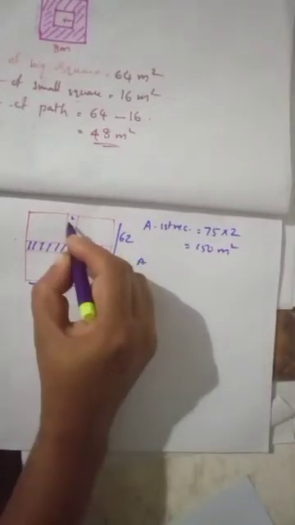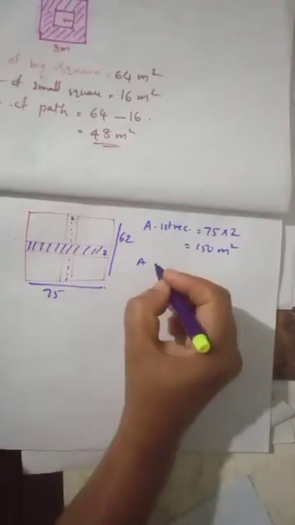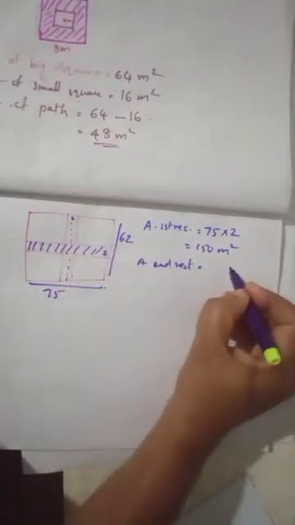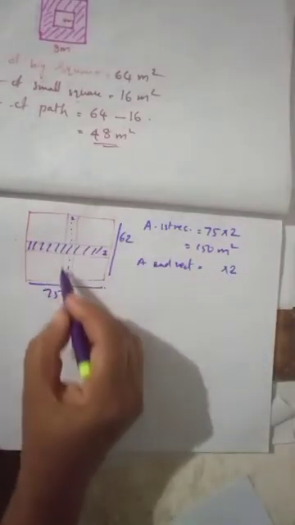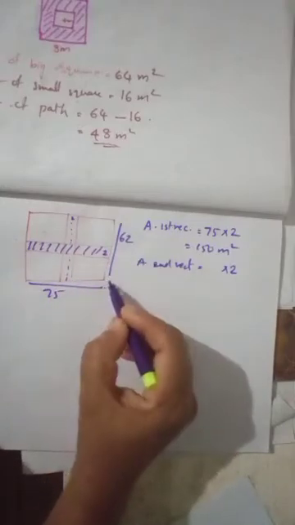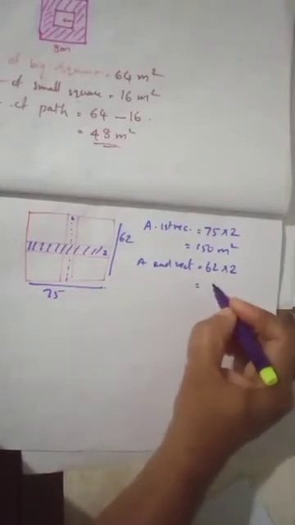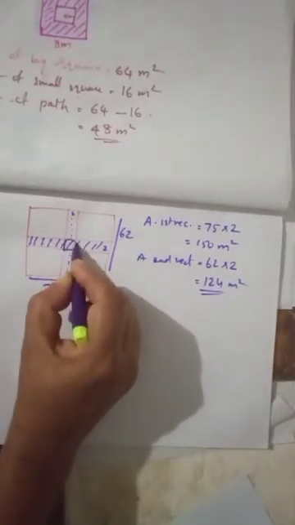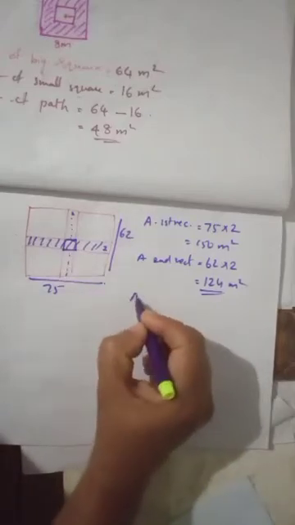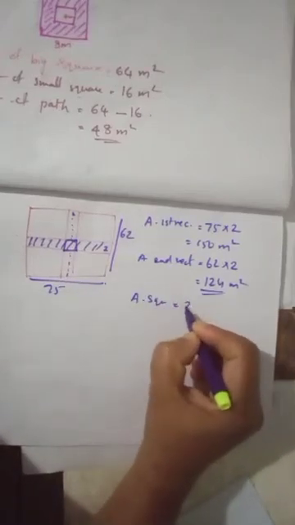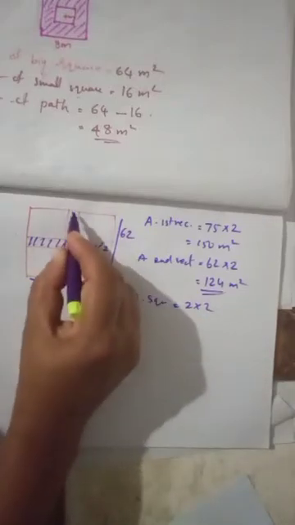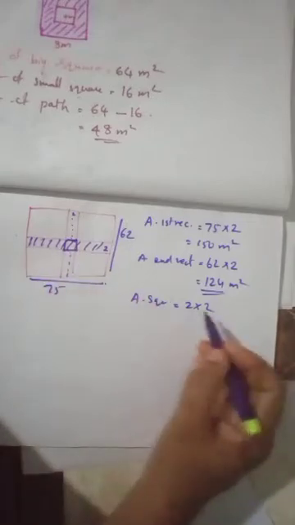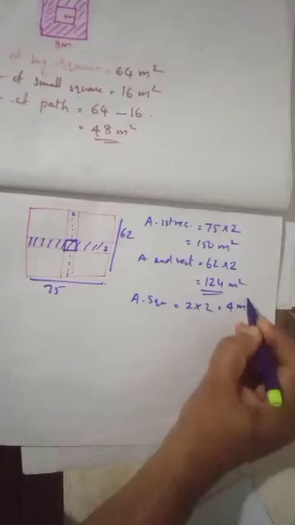Then area of this rectangle. Area of the second rectangle is equal to how much? Width is 2 itself and length is here itself, 62. So 62 into 2, 124 meter square. Then here this square part area we have to subtract one time. Area of the square is side into side, 2 into 2. Here this breadth is 2, here this breadth is 2. So it is side, length and breadth are same, 2 into 2 is equal to 4 meter square.